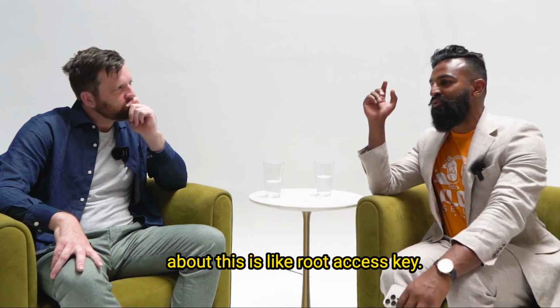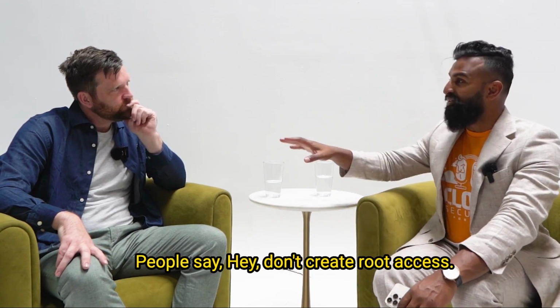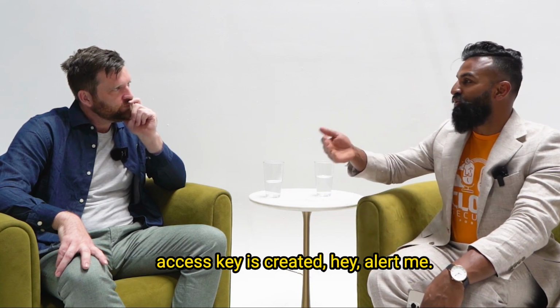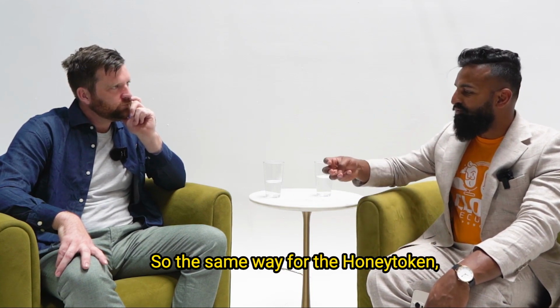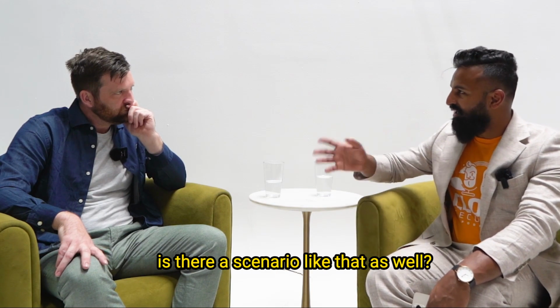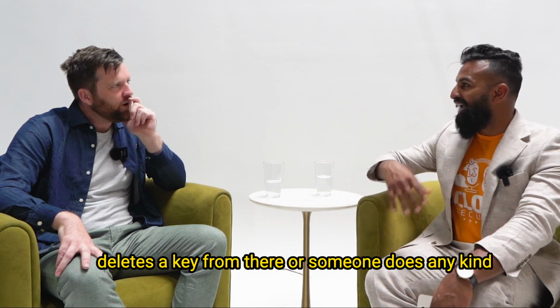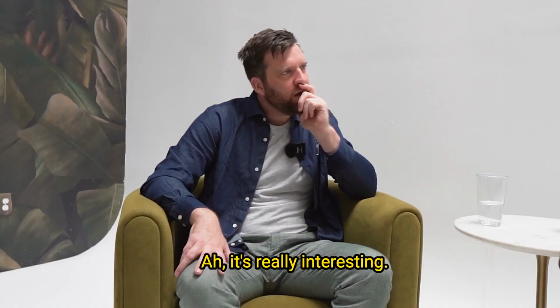Or the way I'm thinking about this is like root access key. People say, hey, don't create root access key. Bad idea. So people have alerts for if the root access key is created, hey, alert me. So the same way for the Honeytoken, is there a scenario like that as well people should consider? Having where if someone deletes the key from there or someone does any kind of action in that resource that should be triggered?